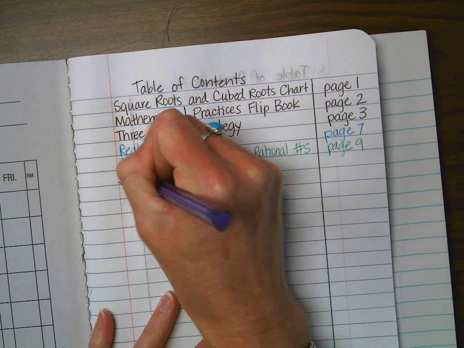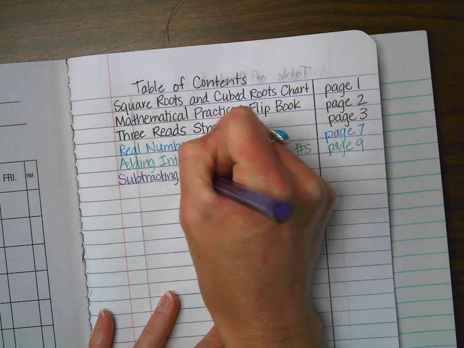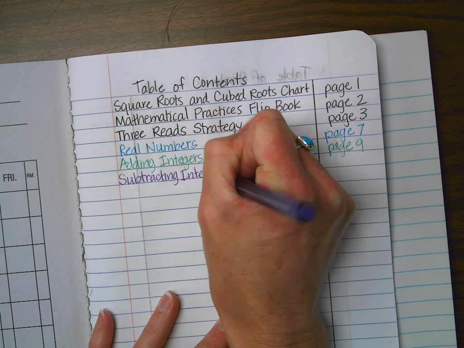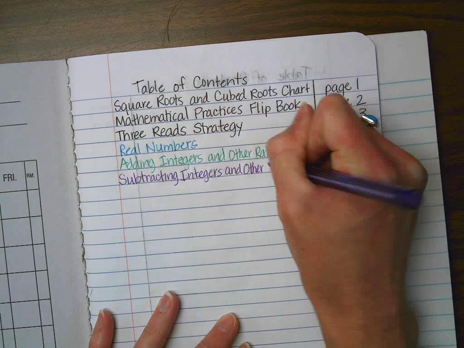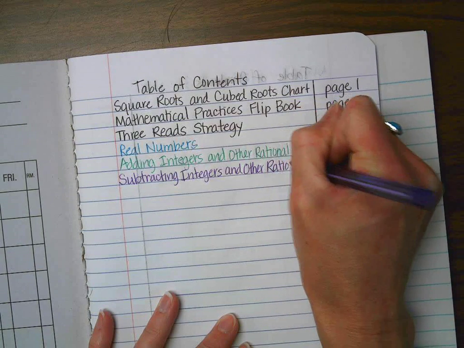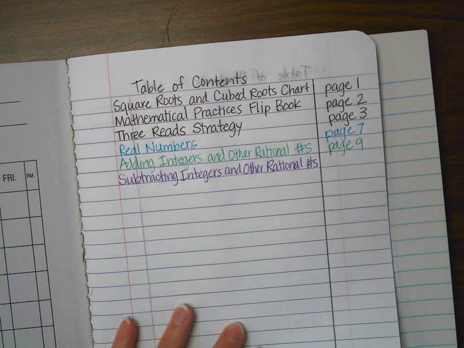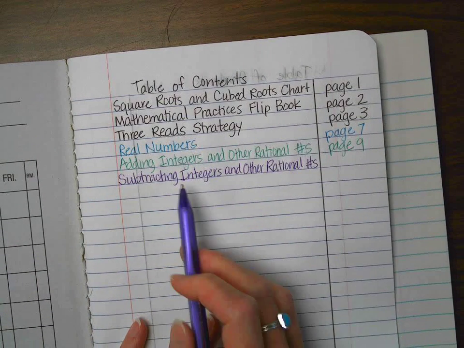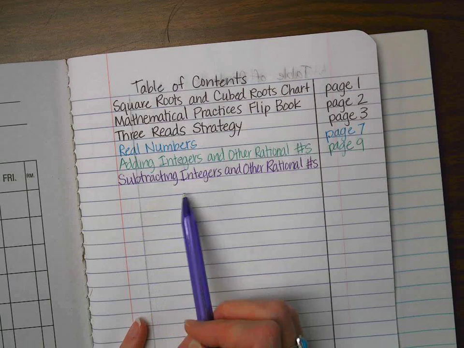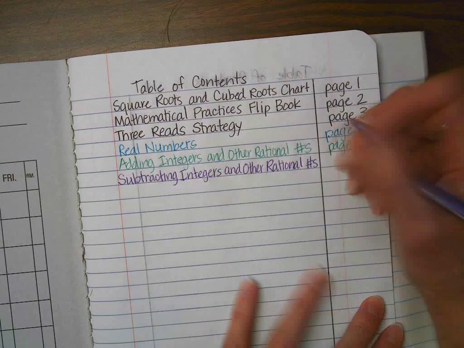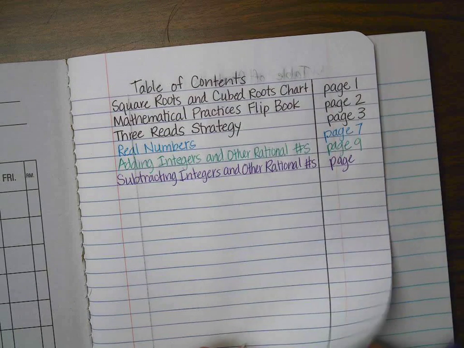Subtracting integers and other rational numbers. So our last lesson, lesson 2, was adding integers and other rational numbers, and lesson 3 is going to be subtracting integers and other rational numbers. And this lesson starts on page 12.